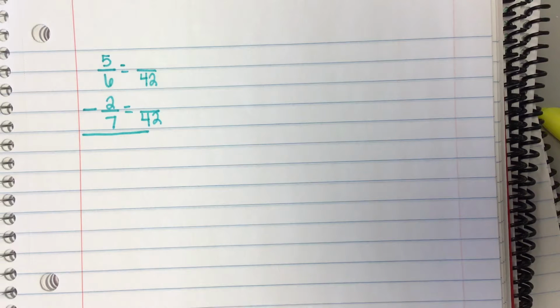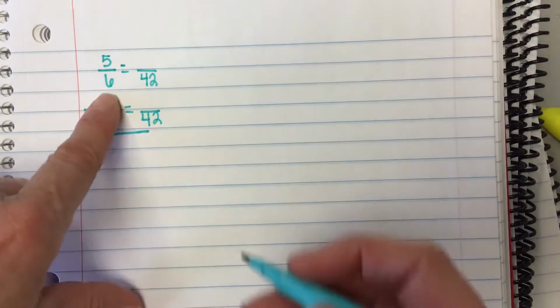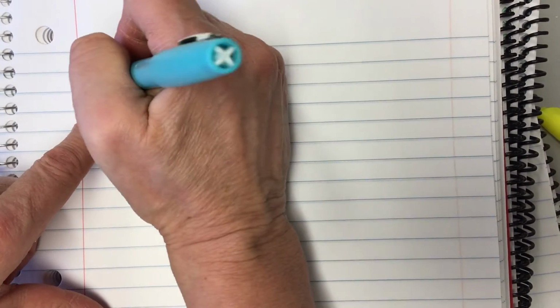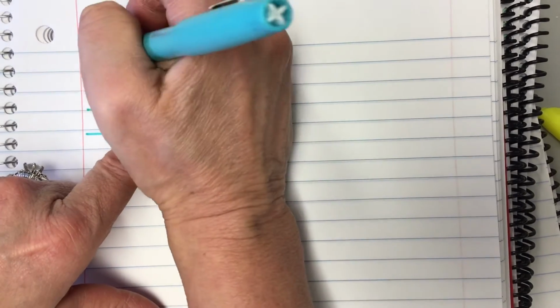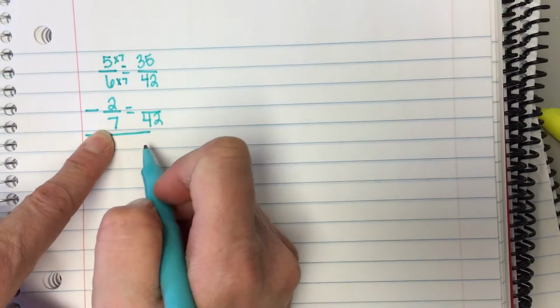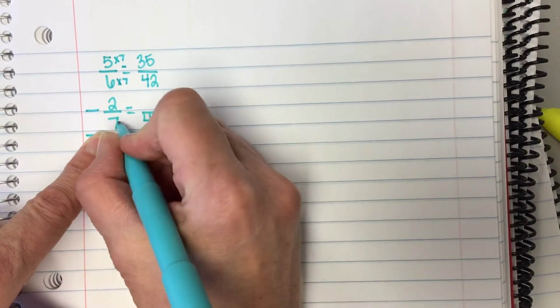I'm waiting on a couple more hands. All right, Harper, what'd you get for 5/6? Good, because 6 times 7 is 42, and 5 times 7 is 35. What did you get for 2/7? Penelope?